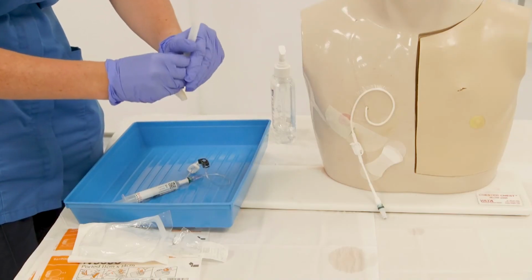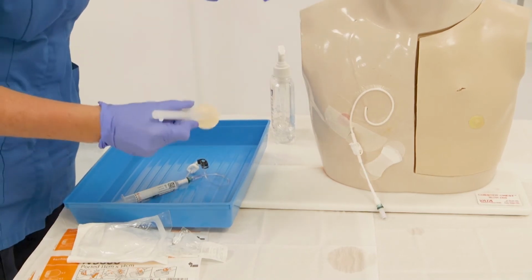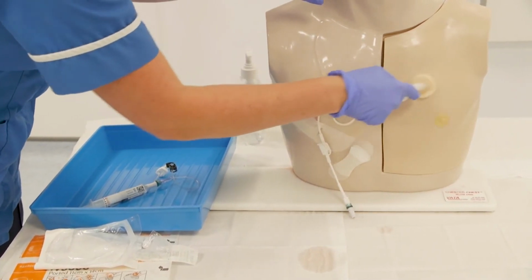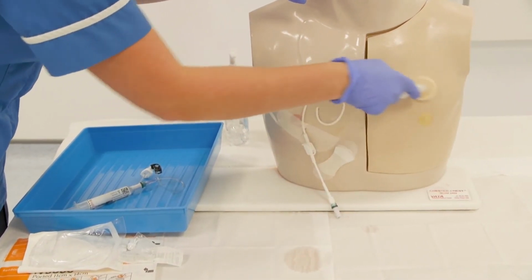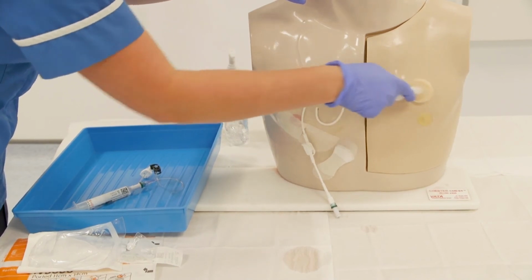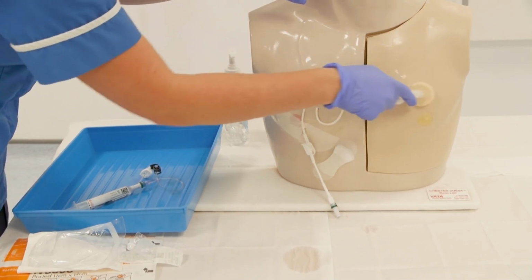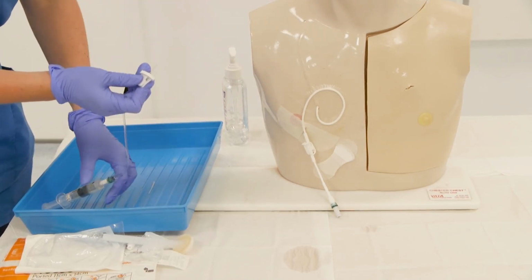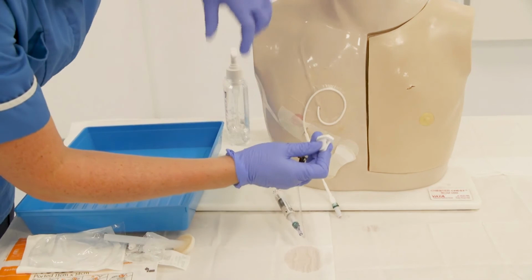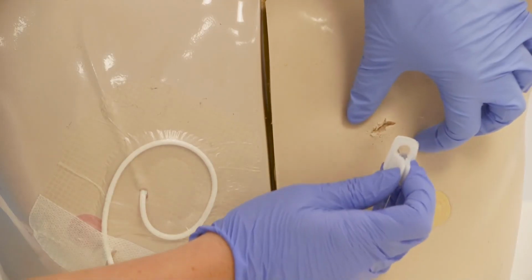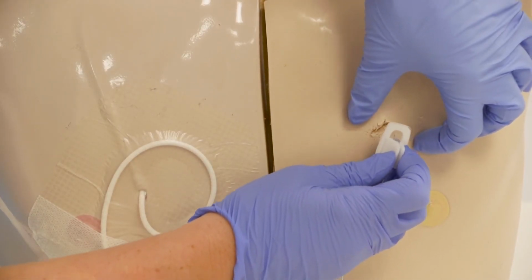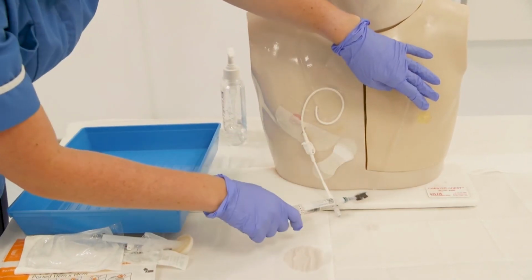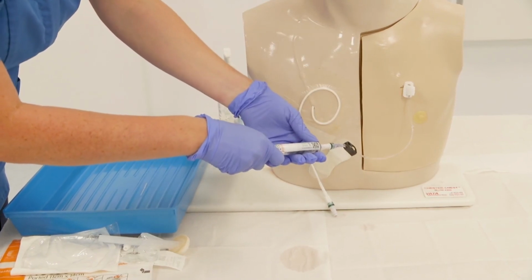Once you know where the port is, using a ChloraPrep wand or stick, clean over the site in a crosswise motion for 30 seconds. And then once you have done that, leave it to dry for 30 seconds. Take the covering off your needle, and then without touching the area that you're going to go into, place the needle into the port. Unclamp your line, flush your line with saline and check that it bleeds back before you do anything else with your line.